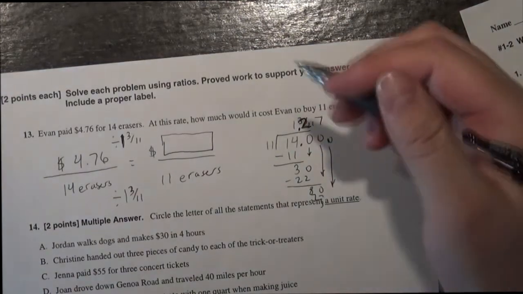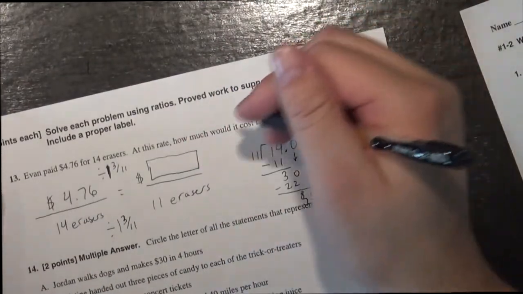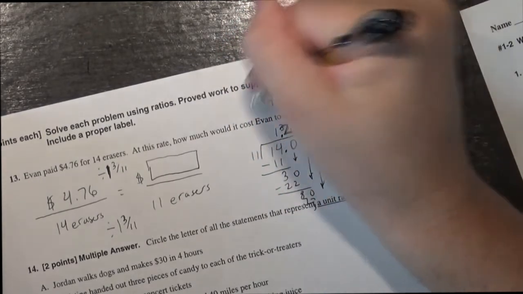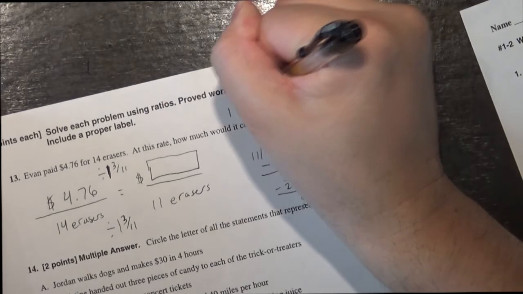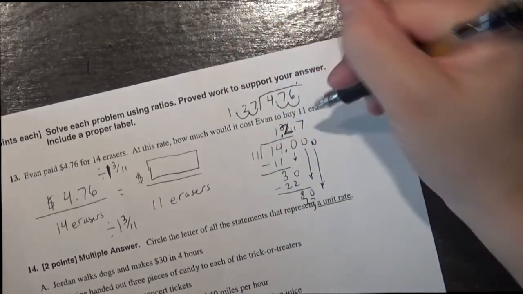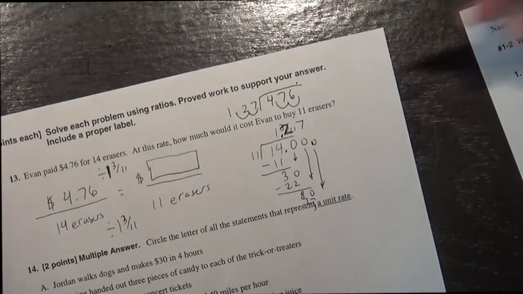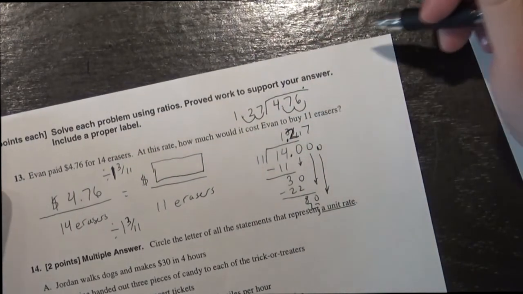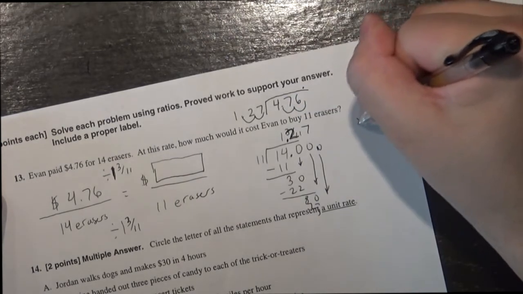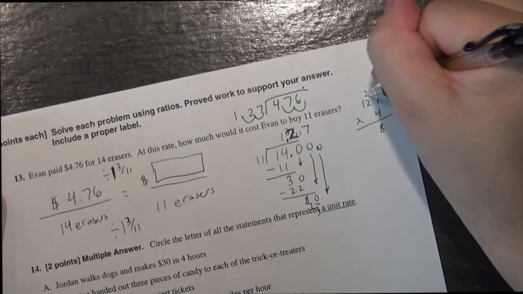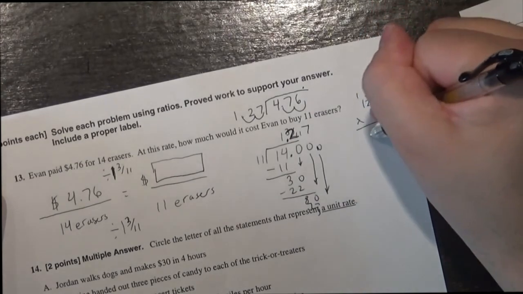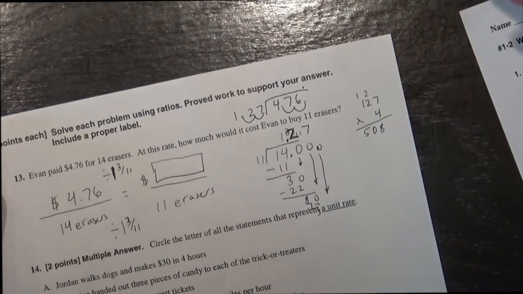Alright, this is where we might want to do our division work. So I'll put this over here. 476 divided by 1.27. I move my decimals over, move it to the top. 127 goes into 476 now. So I'll guess maybe 4 times. Let me check that out real quick. 7 times 4 is 28. 4 times 2 is 8 plus 2 is 10. 4 times 1 plus 1 is 5. That's 508. Ooh, I was a little bit over.